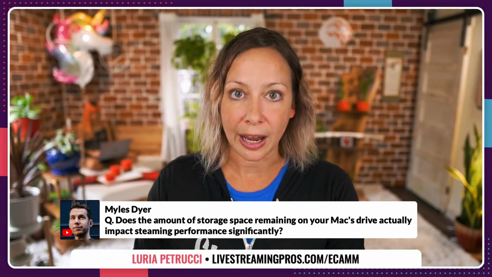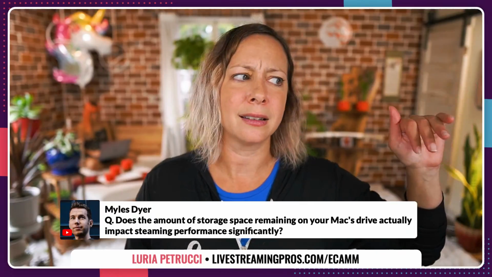Does the amount of storage space remaining on your Mac's drive actually impact streaming performance? Yes, it does. That's why I said in step 2, I think it was, or 3, get rid of everything you don't need on there.